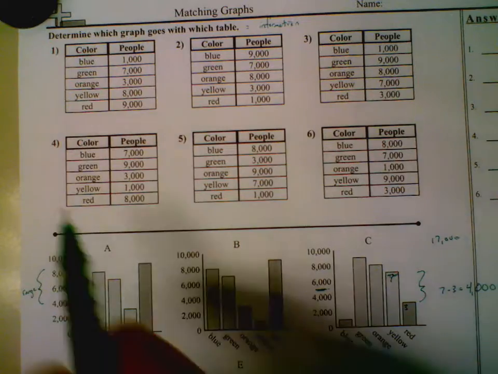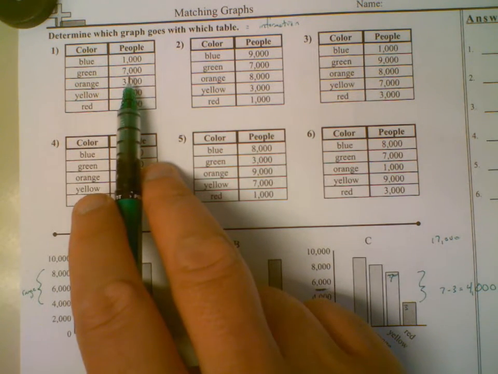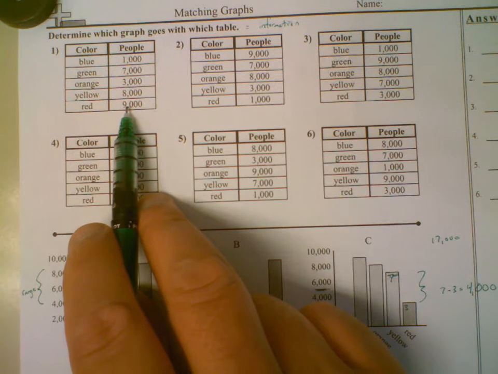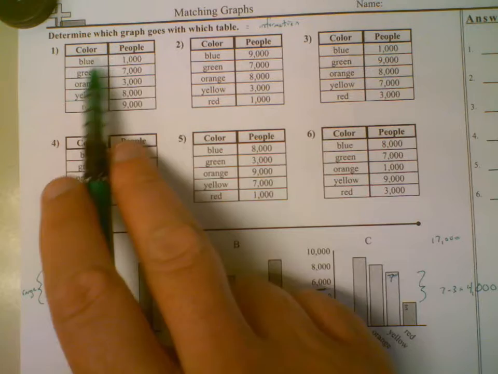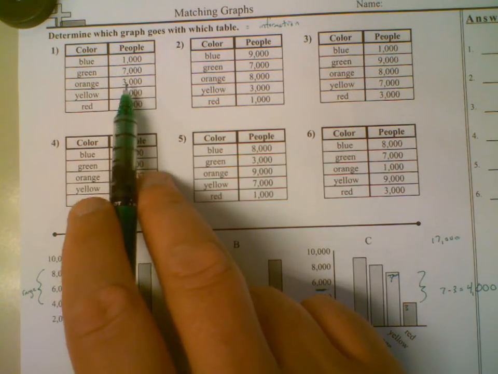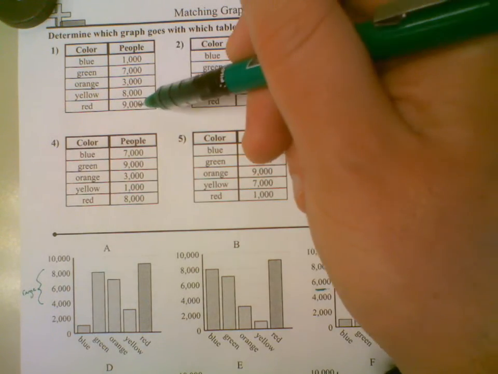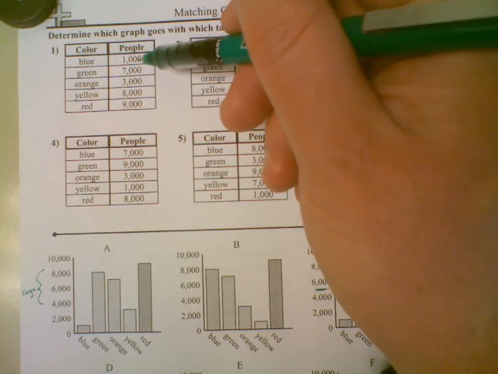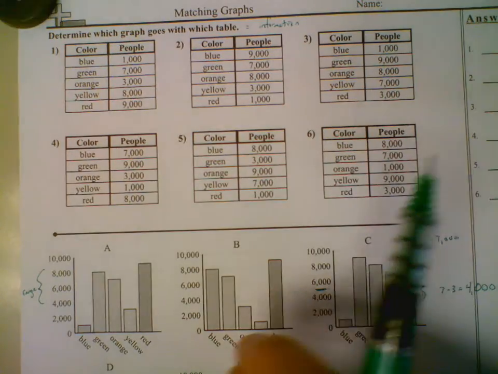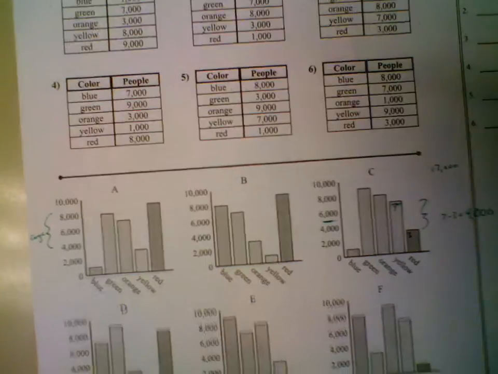Okay, so let's look at the first one. We need 1,000 blue, 7,000 green, 3,000 orange, 8,000 yellow, and 9,000 red. Like I said, it's just a table. It's kind of hard to think about. It's hard to look at without jumping into all the numbers. So we want to go from 1,000 in the blue to, let's just check the first two. 1,000 blue, 7,000 green. So we probably want a short bar for the first one and a pretty big bar for the second one.